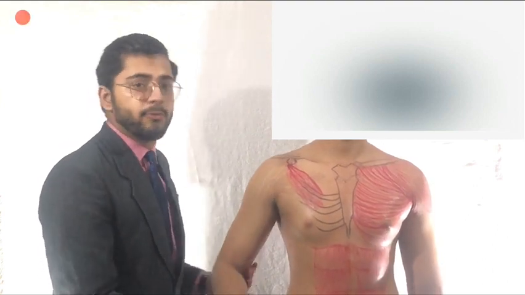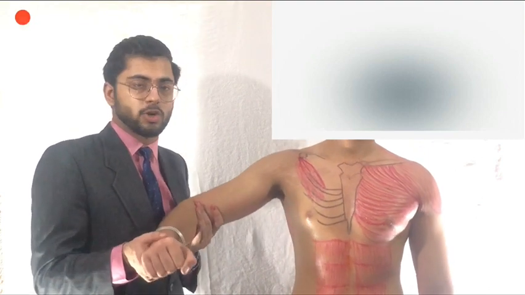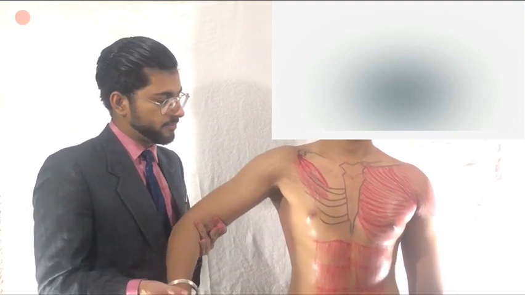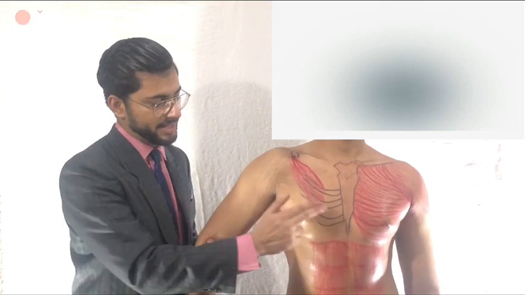Likewise, if you tell the patient to internally rotate the shoulder, take it in, and you can see the pectoralis major. Last but not the least, if you tell the patient to adduct the shoulder, take it down from the humerus.